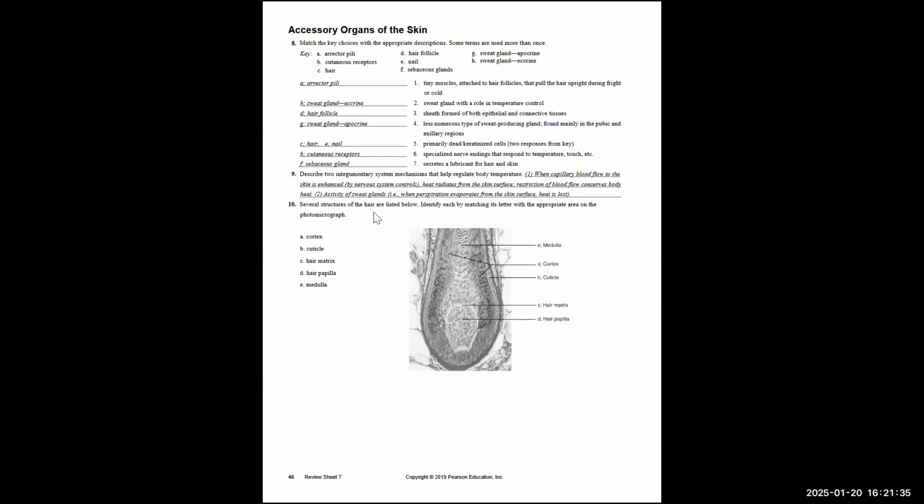10, several structures of the hair are listed below. Identify each by matching its letter with the appropriate area on the photomicrograph. So we're going to look here and place them here. This right here is going to be the medulla.